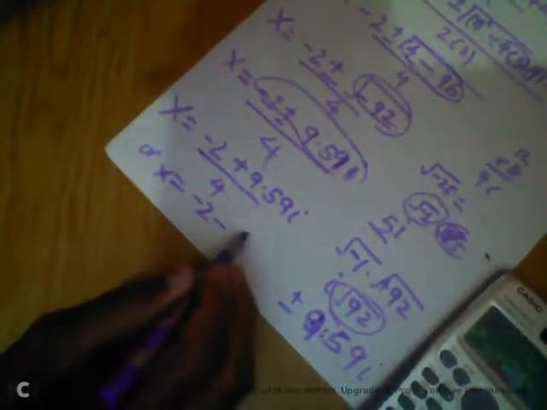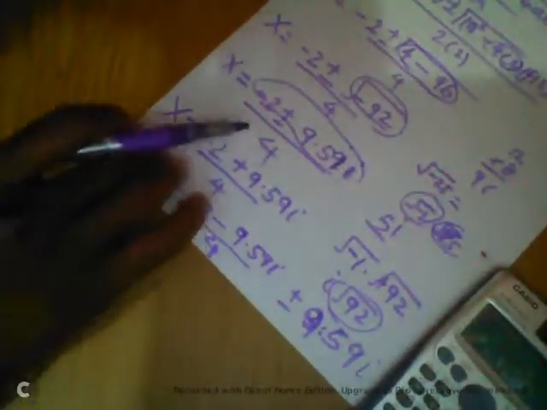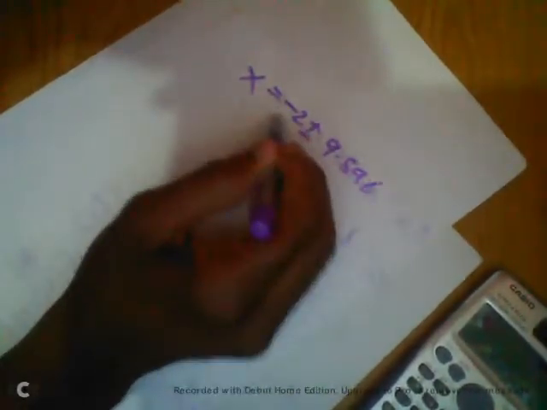We always say plus first, and then minus, and then you can simplify.